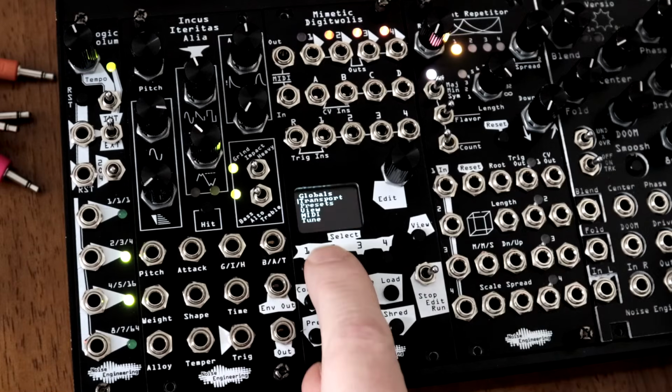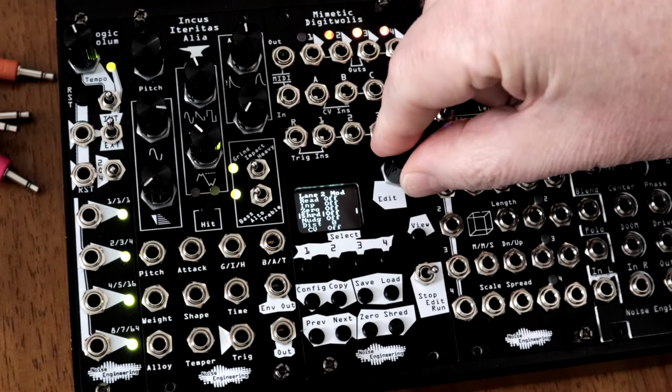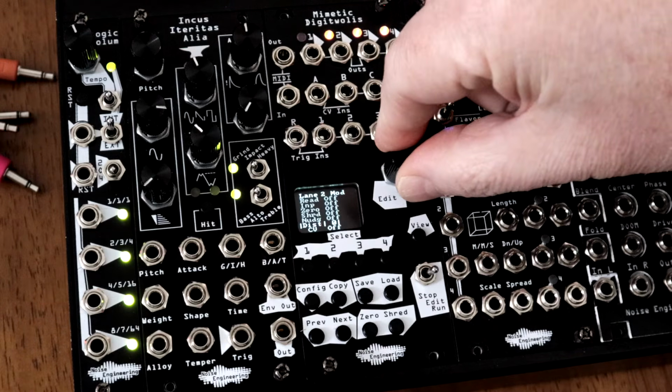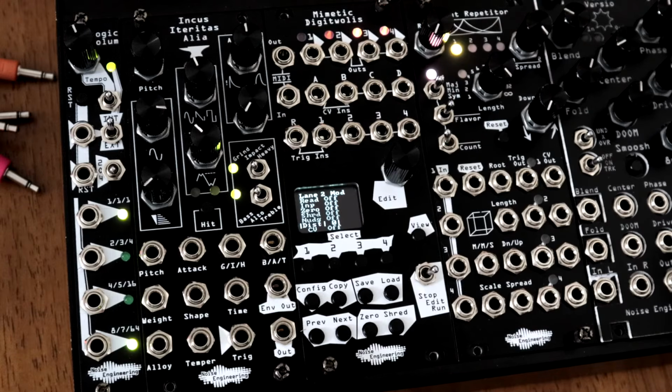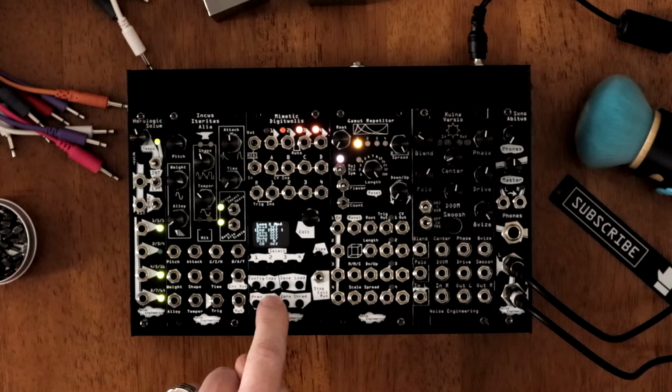In the Lanes menu, Record is now called Modify, where you'll find Shred and Zero, plus two new tools, Nudge and Distribute. If you prefer using buttons instead of the encoder, use the Previous and Next buttons to navigate and confirm selections with Zero.